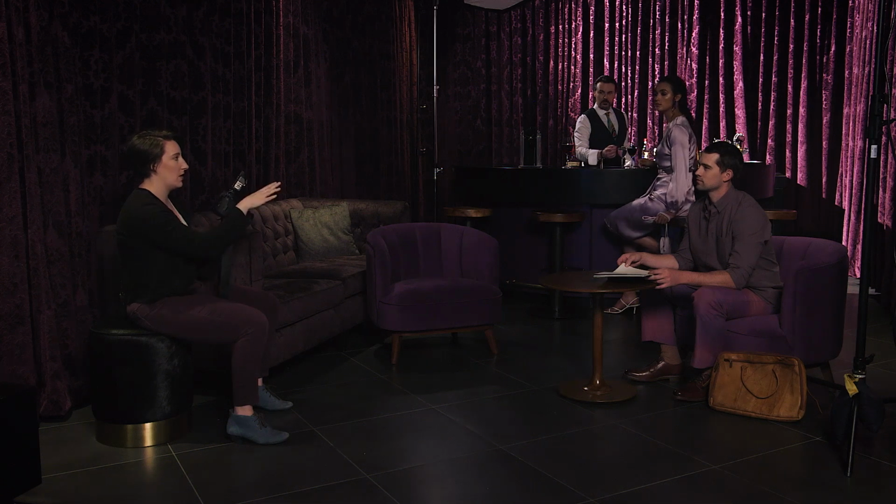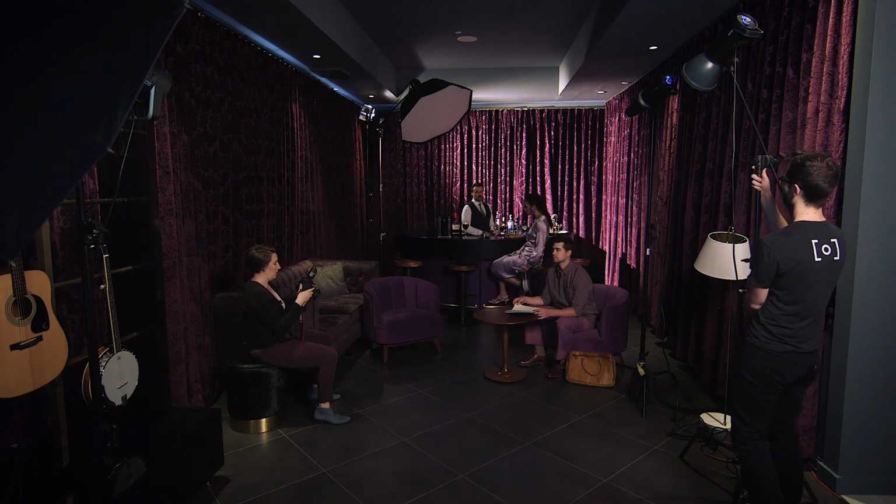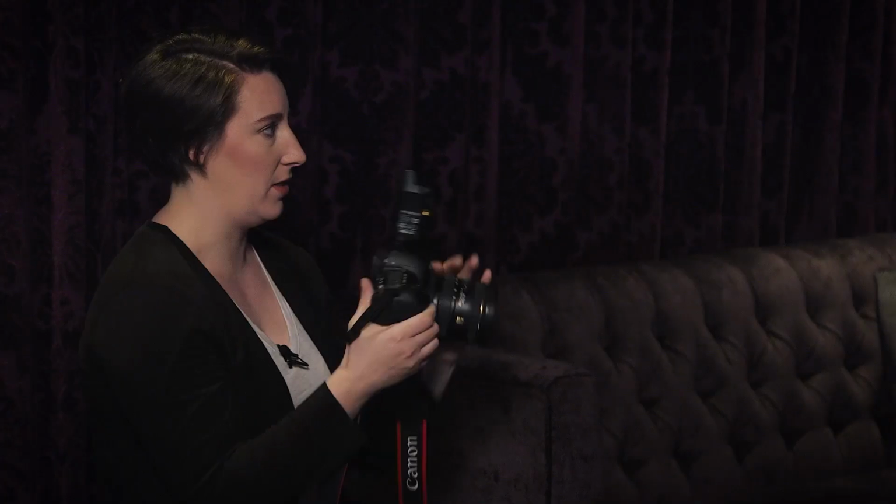I just want to make sure that we're catching enough light on you. So we might want to wrap this one around a little bit more. The light on Carla looks really good. And the texture of her dress is really nice because it's picking up a lot of that light. Let's try that.